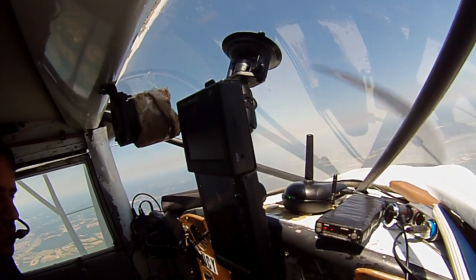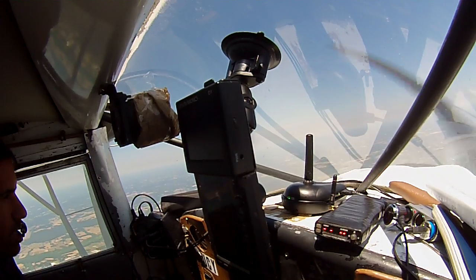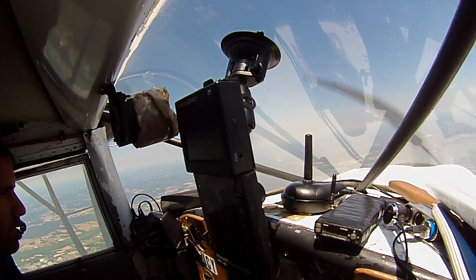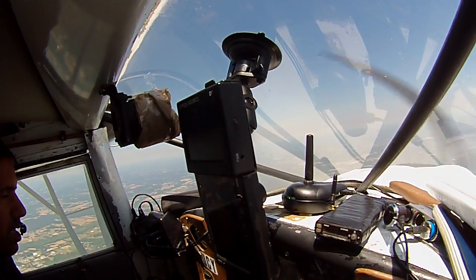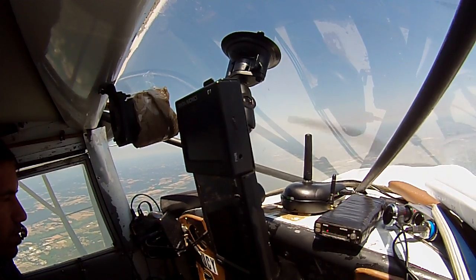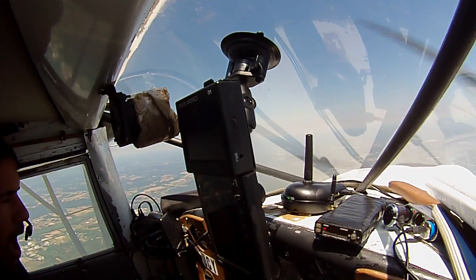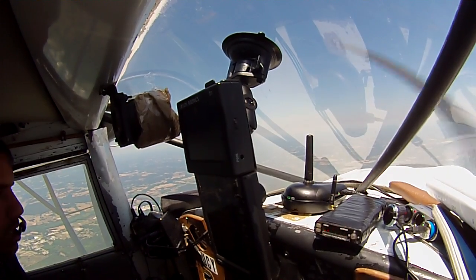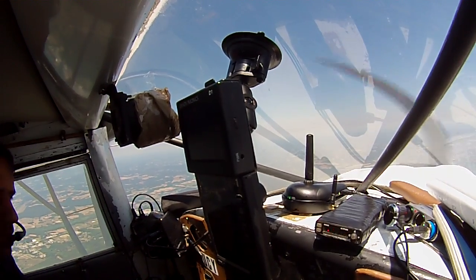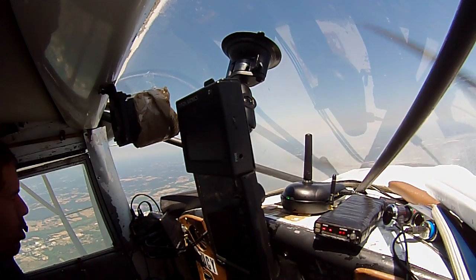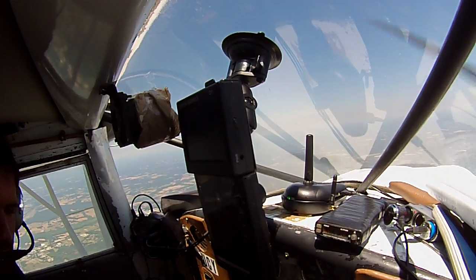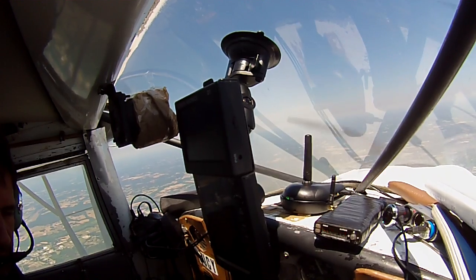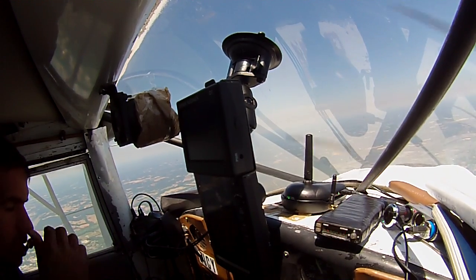DADC. Digital Air Data Computer. Now we're talking. DADC, okay, the G1000 has a digital air data computer. Oh, wow, digital airplane computer? Digital air data computer. That's correct.